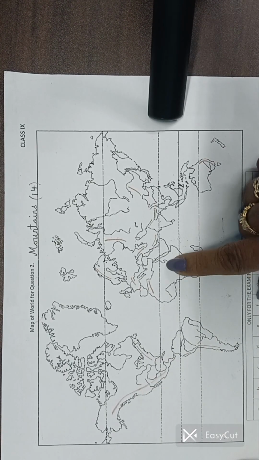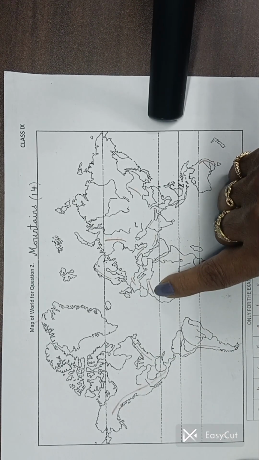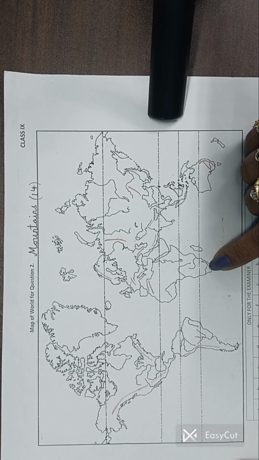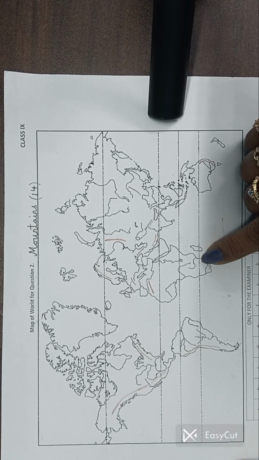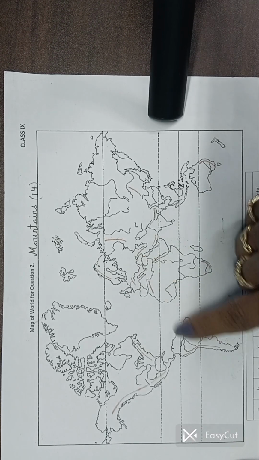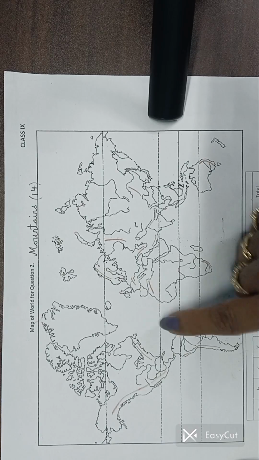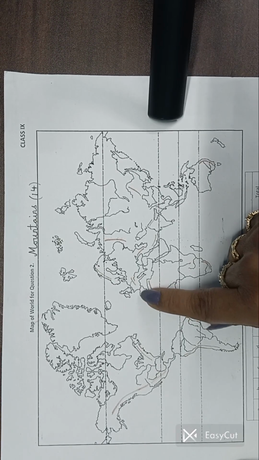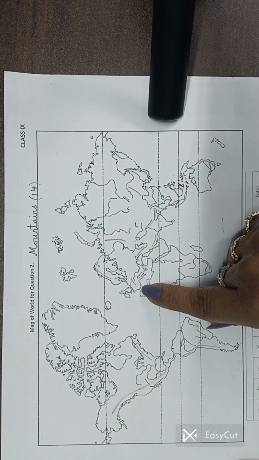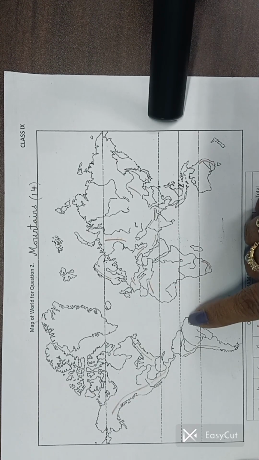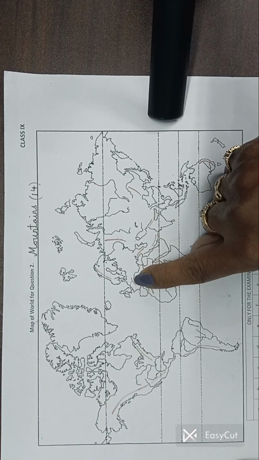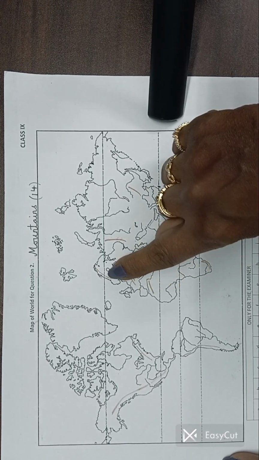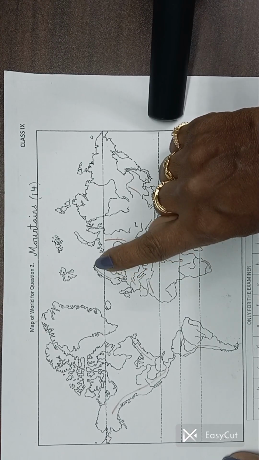Next, we go to Africa. Towards the northwest is your Atlas Mountain. Towards the south is Drakensberg. In Europe, you can see this piece of land, and this brown line looks like a neck of a dog. This is your Pyrenees. Then we have the most famous mountains of Europe, the Alps. Further north, we have the Scandinavian Highlands.